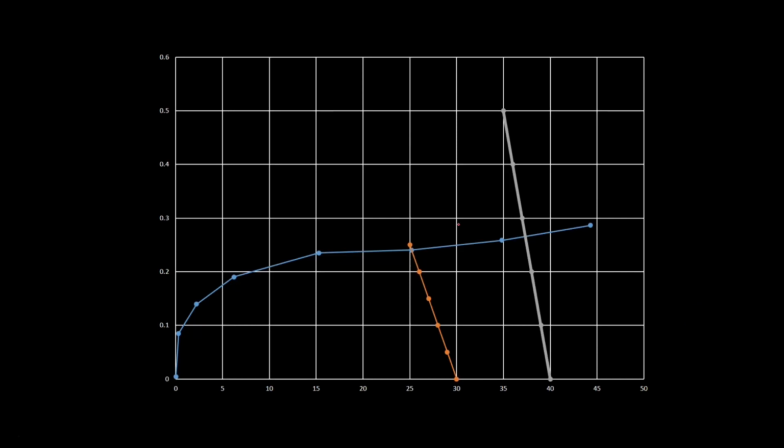So the slope of this line should be equal to minus V by m, which should be equal to minus 0.1, and this slope value minus V by m is equal to minus 0.05.